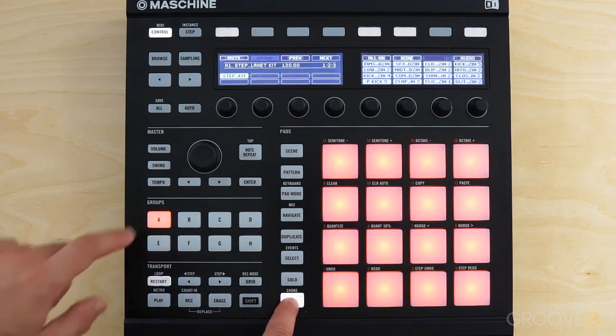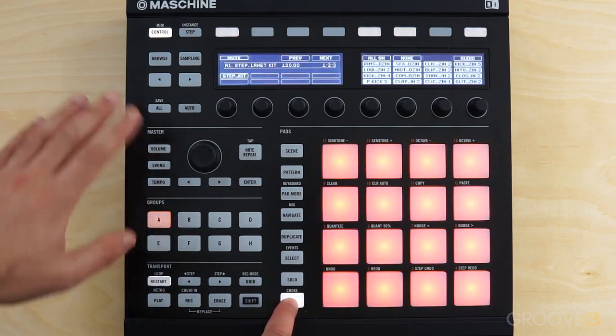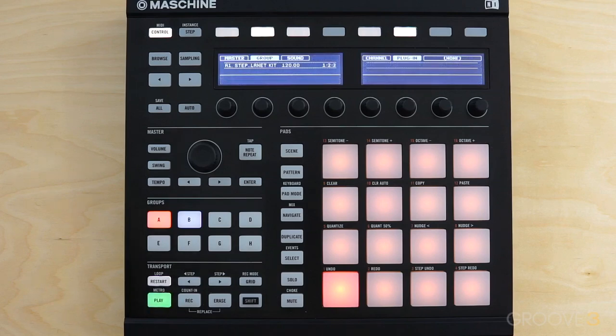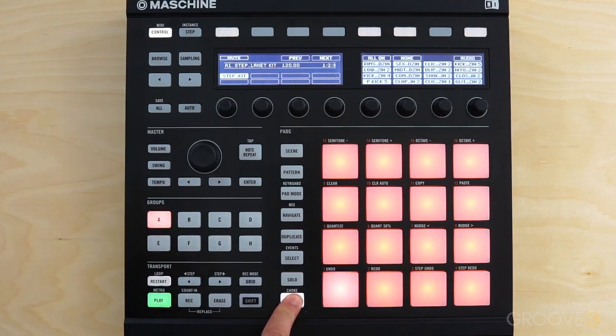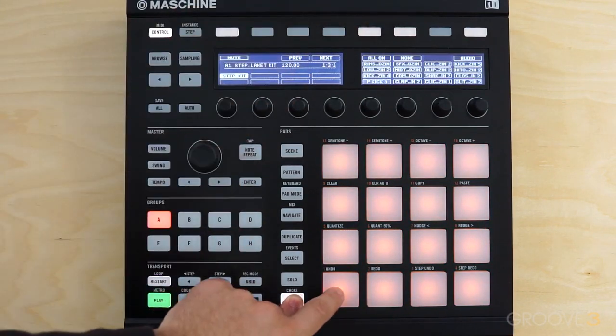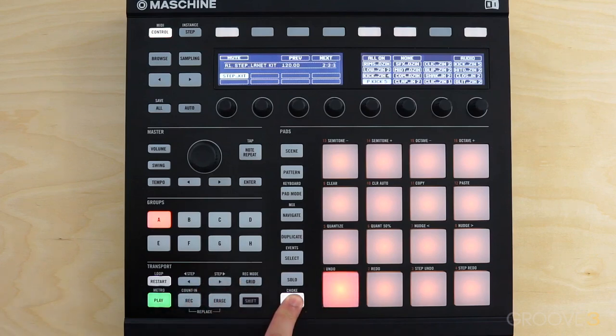What I could do is just come in here and mute the entire kit, and then we just listen to the other instance to start with, and then I can bring in this kit whenever I want to. And I could do live performance things like mute the kit, and then just bring in the kick, and so on.